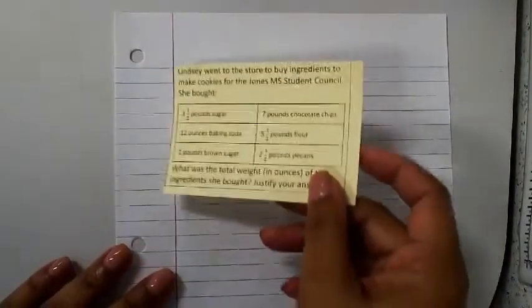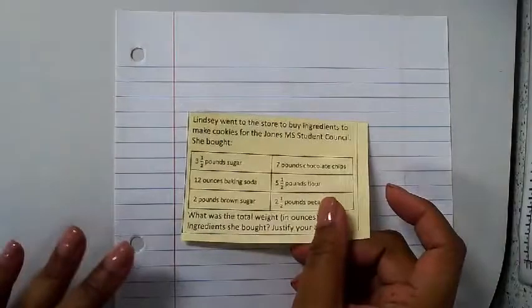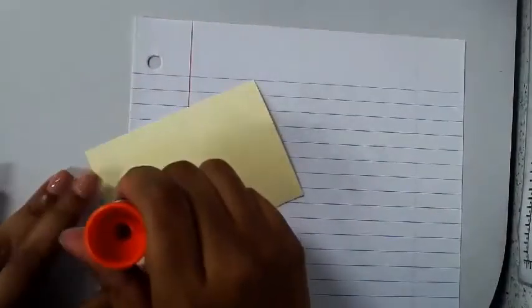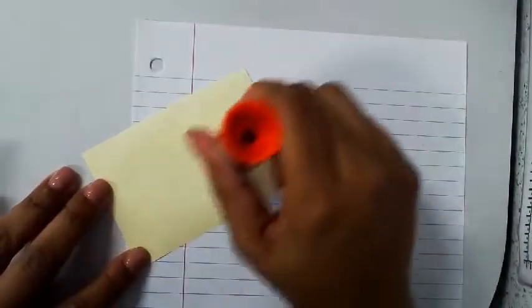Your homework tonight is one word problem over converting in the customary system. So if you have not done so already, please take your word problem and glue it to a sheet of notebook paper so that you can show your work on your paper and not fit it all in on this one little word problem on this page.